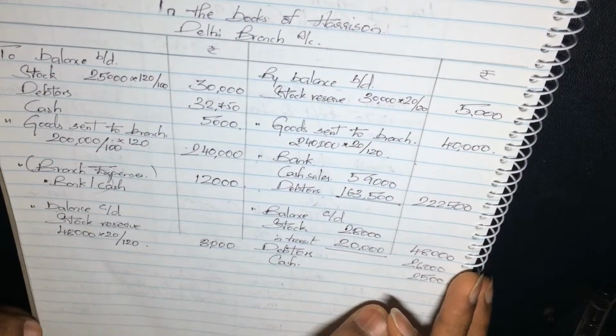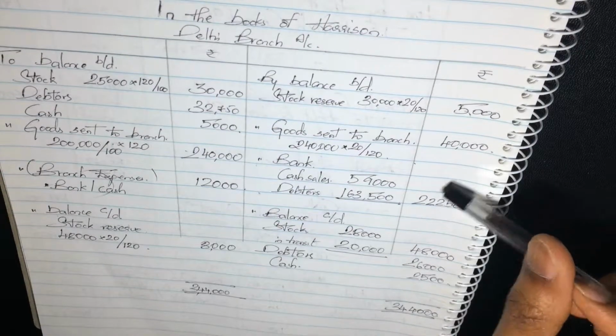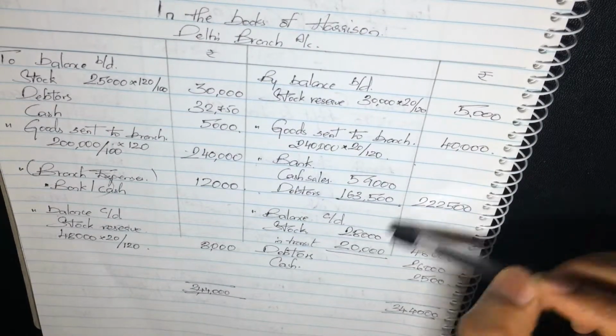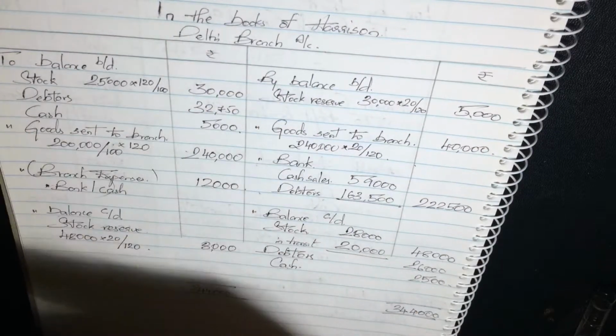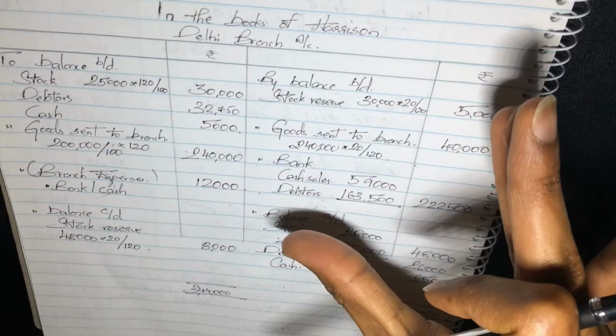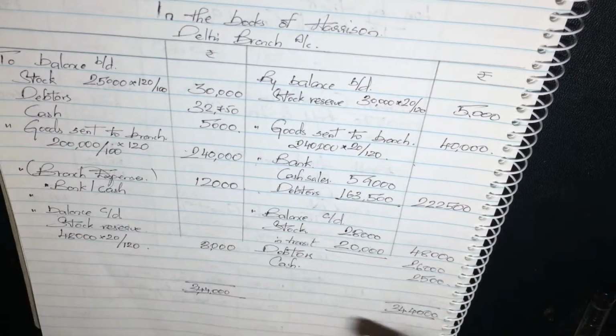So now we just have to see which side is large, and the other side will be the profit or loss. The remittances that we have done and the closing balances that we have are actually more than how much our debt has actually increased. So there has been more inflow, so that's why we'll be having the balancing figure as the net profit.